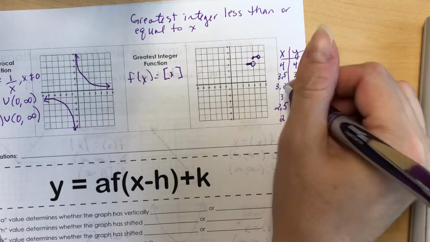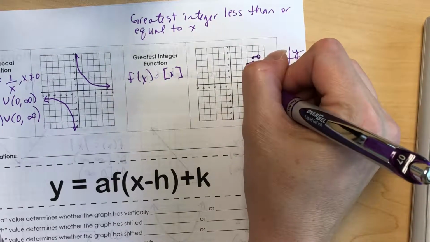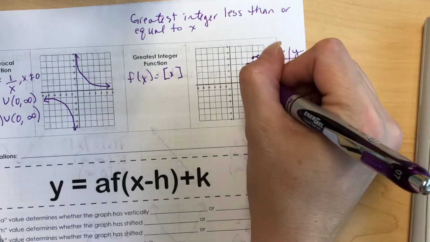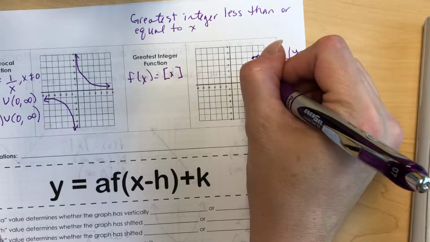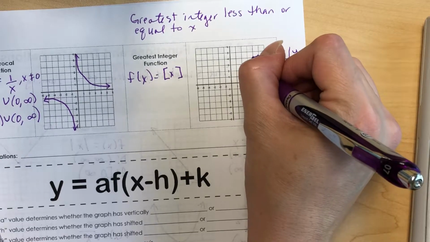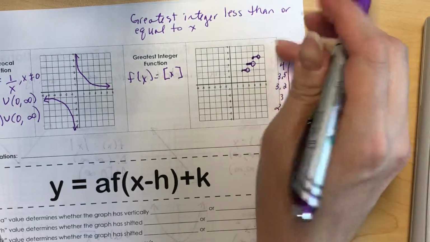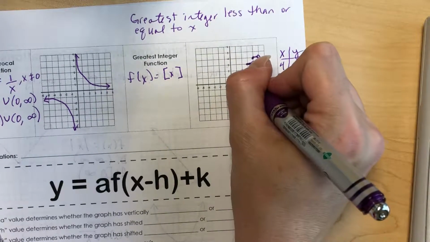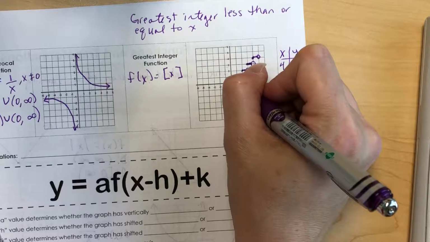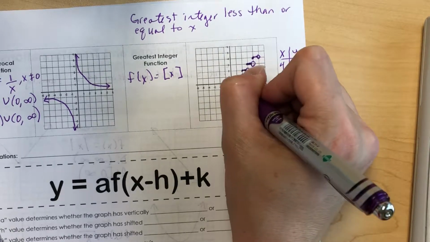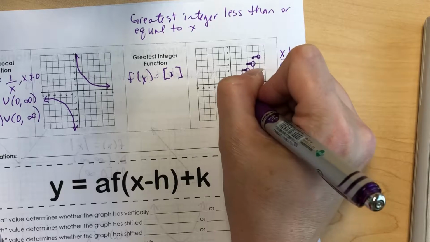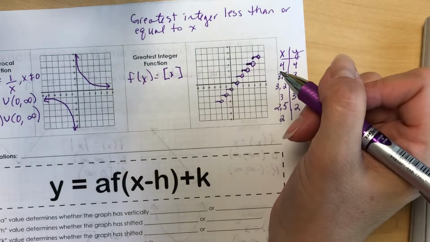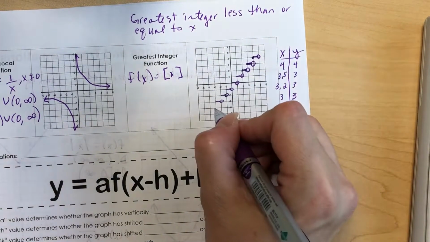As I move down, if x equals 2.5, then y is equal to 2. If x equals 2, y equals 2. So it's going to fill in here, but it's going to be an open circle here. Some people call this a step function. And then you can fill it in to continue the pattern. So it's going to be a straight line and then an open circle at the integer. Straight line, open circle at the integer. And it goes all the way back. Okay, so that's what that one looks like. And you can fill it in all the way down.